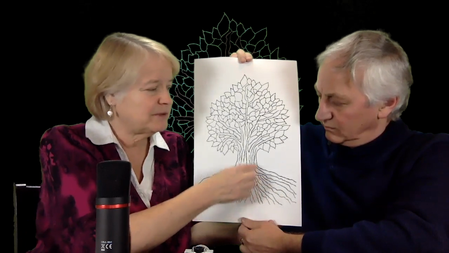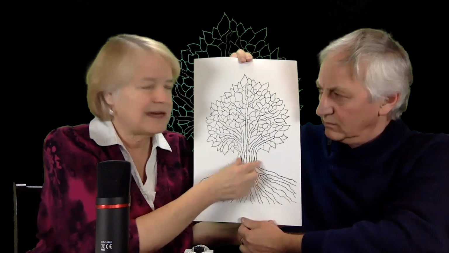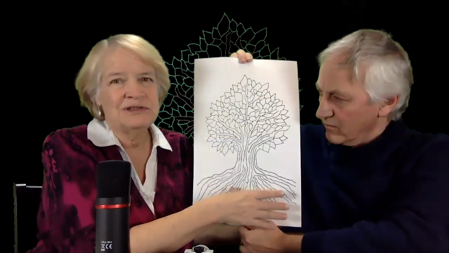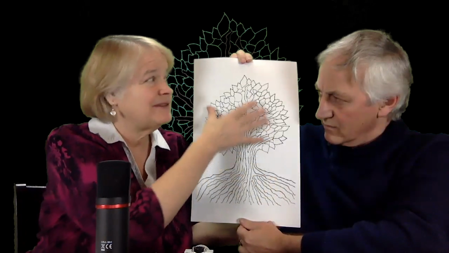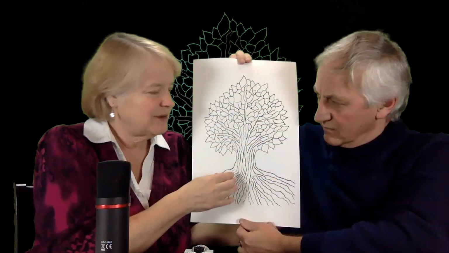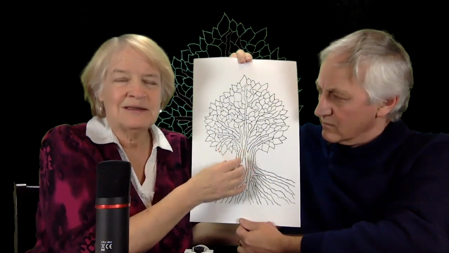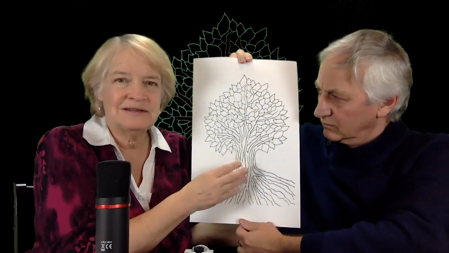Then as I went up the trunk, I put strong words in there, because I understood the trunk to be the strength that takes what's in the roots and brings it up into manifestation in the leaves. So I would put words like strength, perseverance, positive self-confidence, happiness.